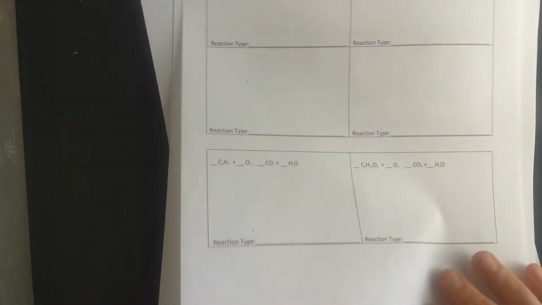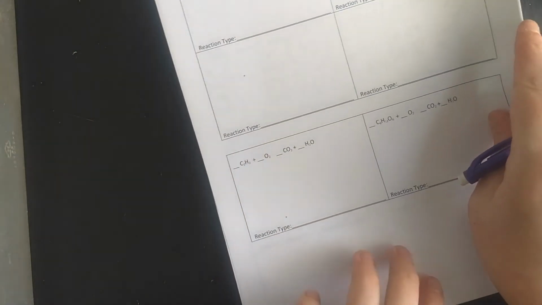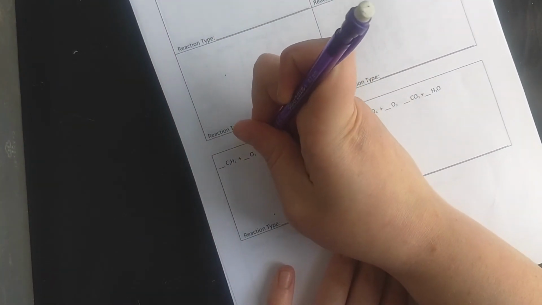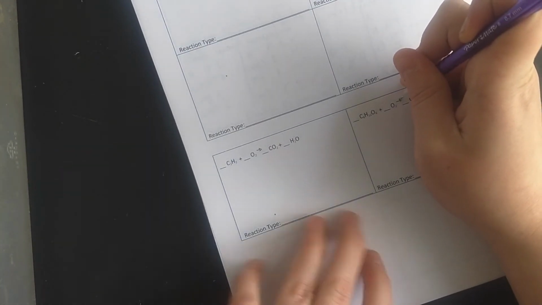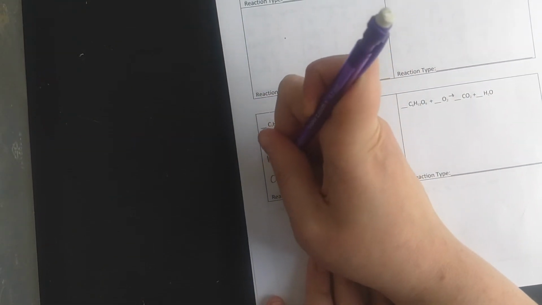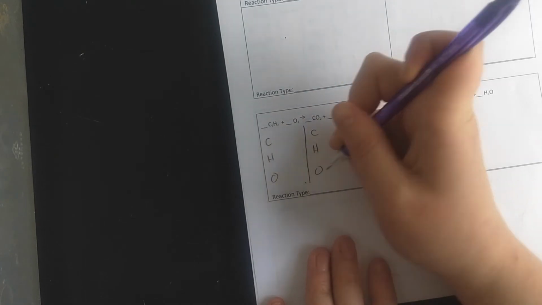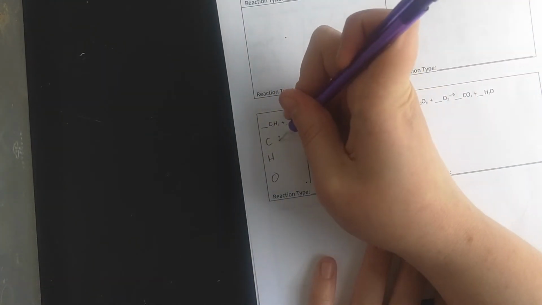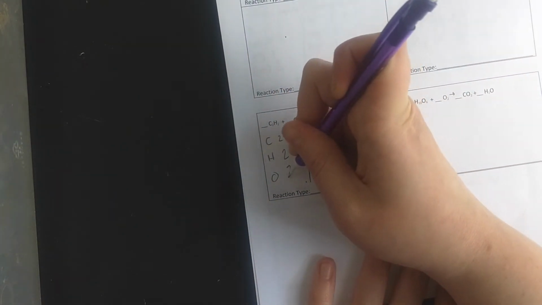Yep, okay, here we go. So these are both combustion reactions, okay? And I'm just showing you 2 examples of them because they can be a little tricky at times. Okay, so here it's still carbon, hydrogen, and oxygen, but the amounts are going to be different. So I have 2 carbons, 2 hydrogens, and 2 oxygens.